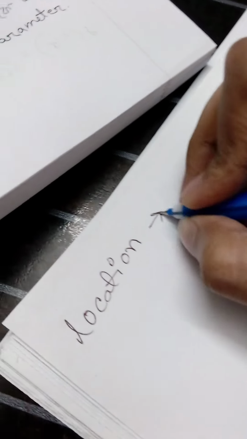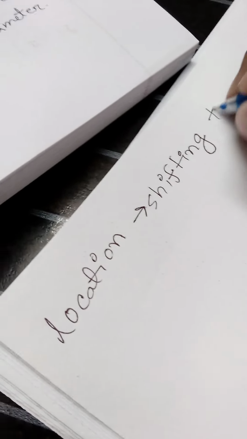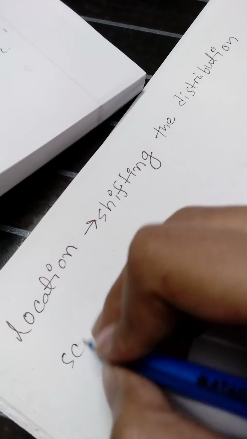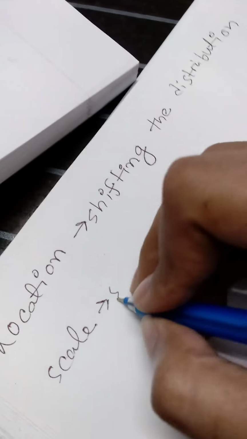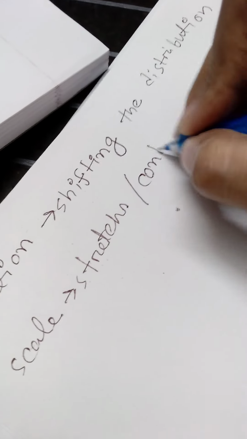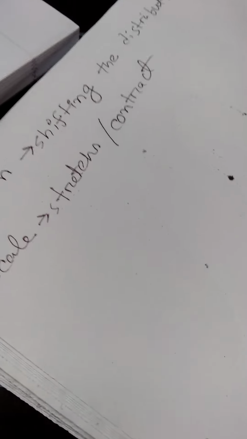We write something about location. What is the work of the location model? Location just does shifting of the distribution. And what is the work of scale? It stretches or contracts the shape of the PDF.